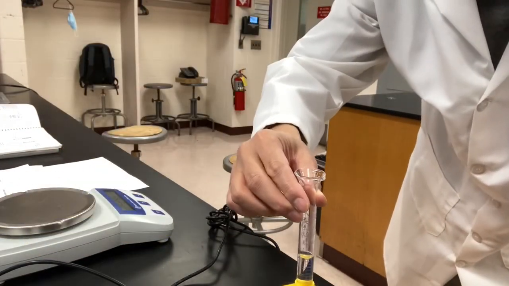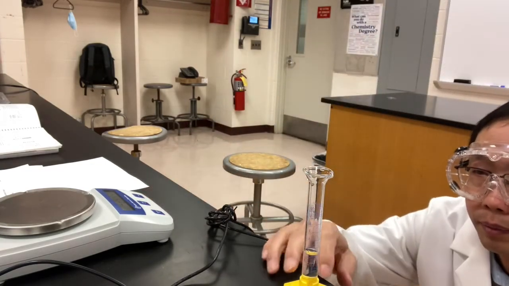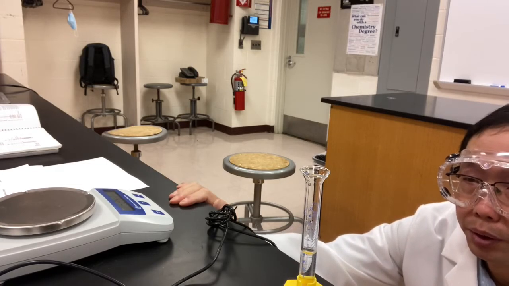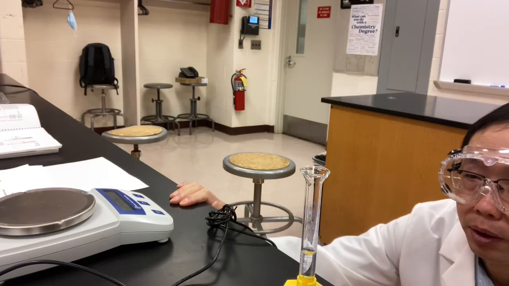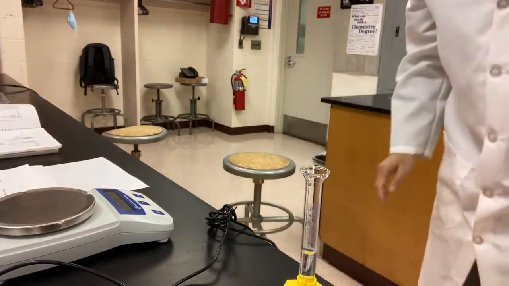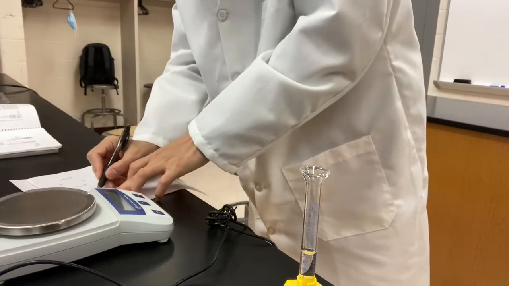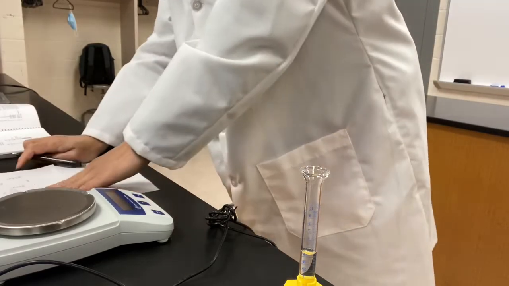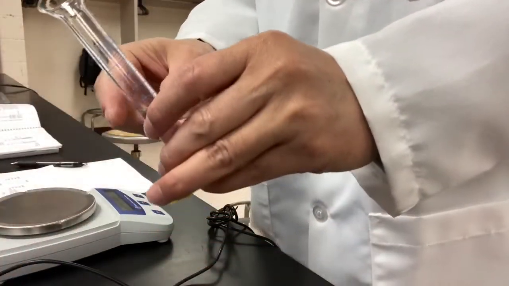Let me read the volume. 4.80. The initial volume of water, 4.80. Now we're going to add these metal beads into the water.